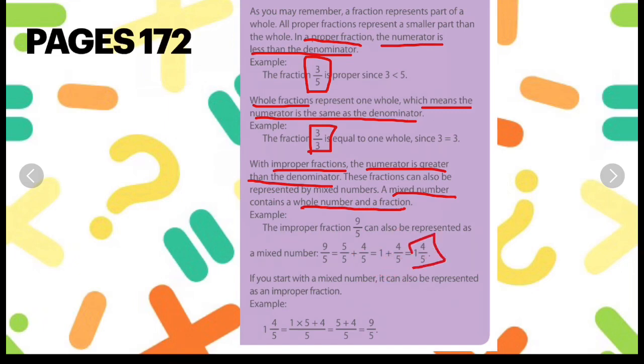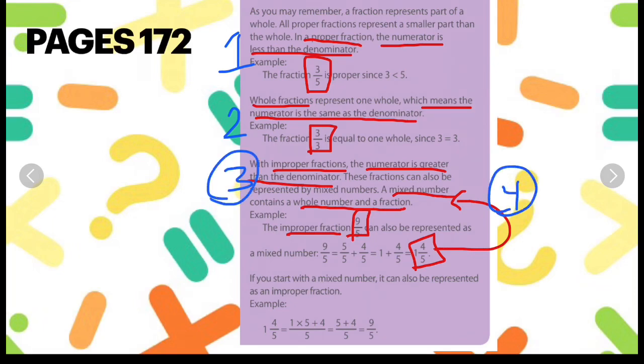That is the representation. This is a mixed number, and remember that this is an improper fraction. Remember that there are 4 types of fractions so far.